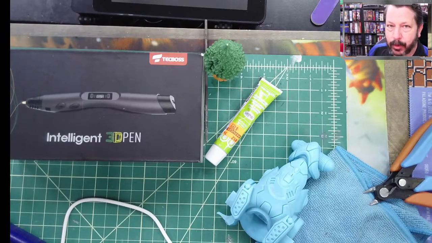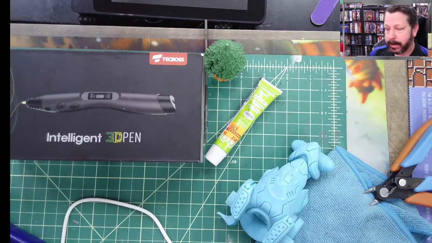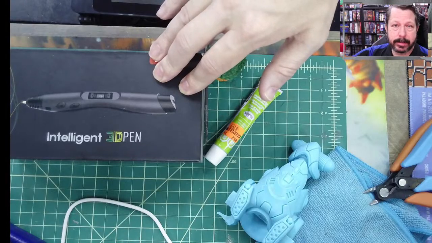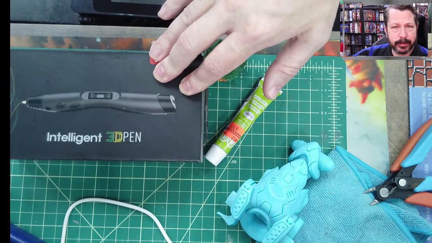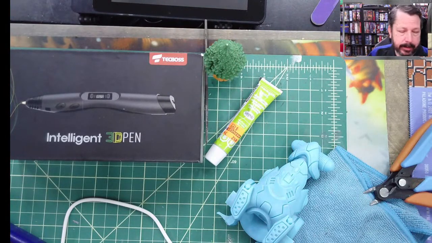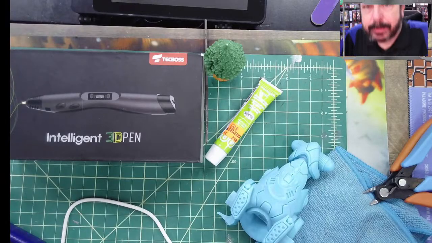Maybe it doesn't flow quite as smoothly as the little filament sticks that they make for it, but these will usually print anything that you can print up to ABS. Beyond that, some of the really high temp stuff these can't do, but they work fine with any of the PLA, PETG, ABS kind of materials.